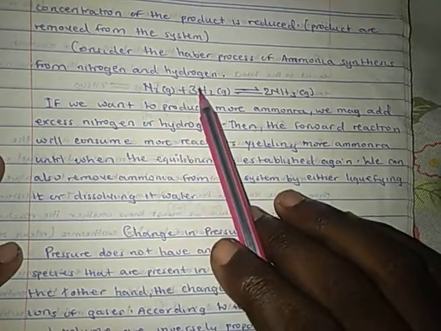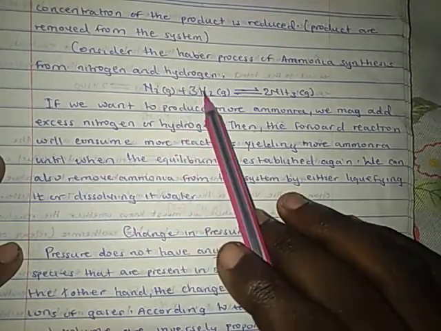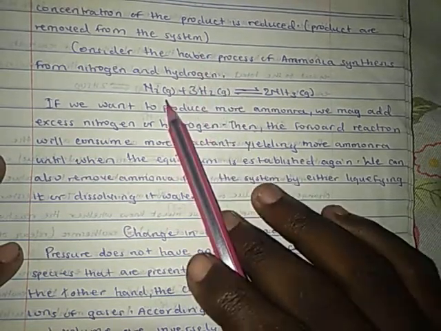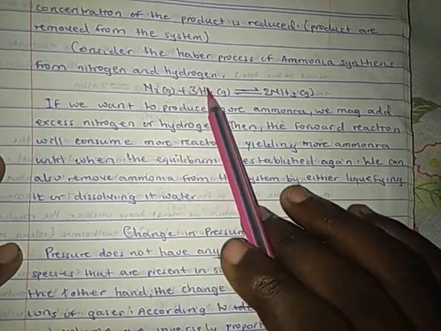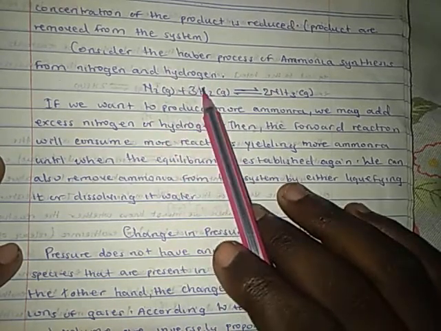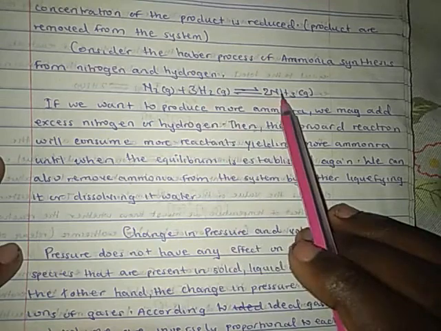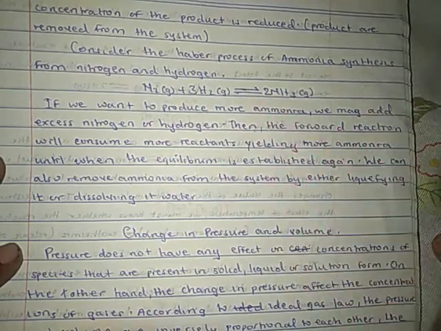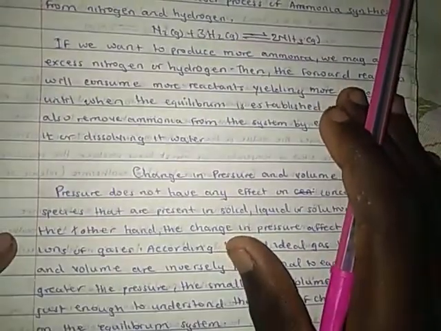Or sometimes we should increase the pressure of nitrogen, but because I am talking about concentration, we have to increase the concentration of nitrogen and hydrogen, or any of these. Our alternative way is to remove this gas here. When we remove it, we cause the equilibrium to move more forward.